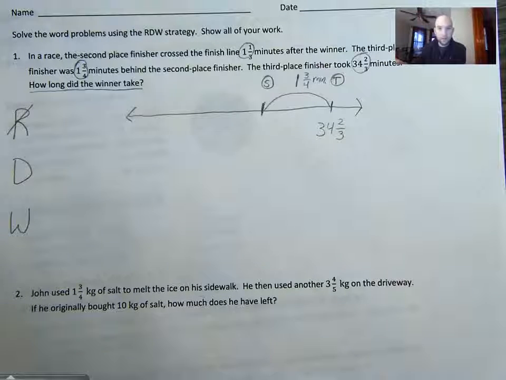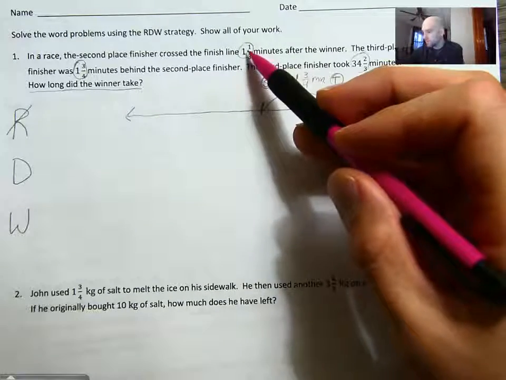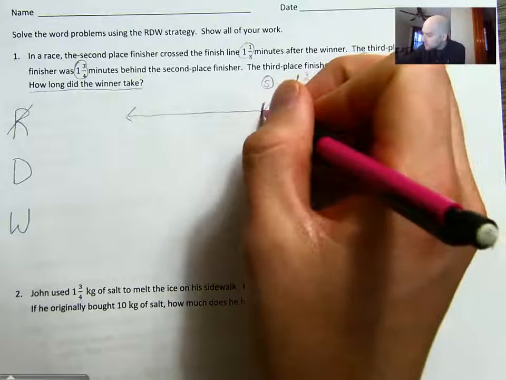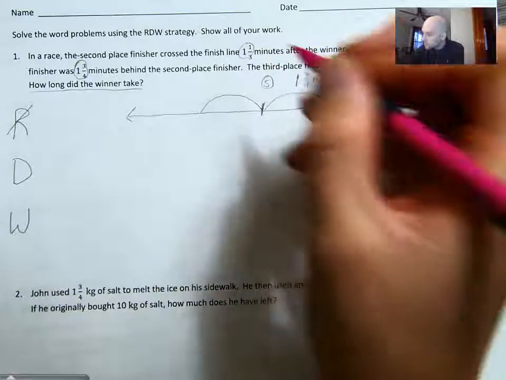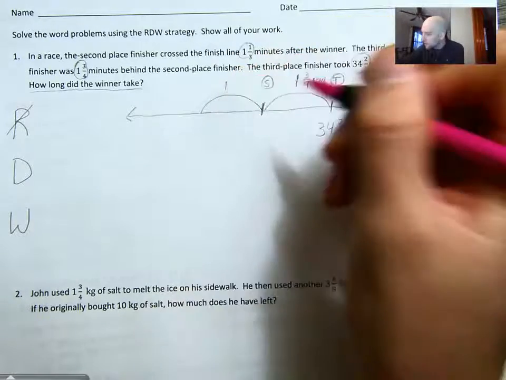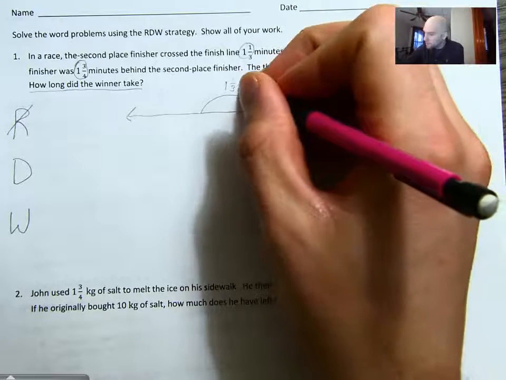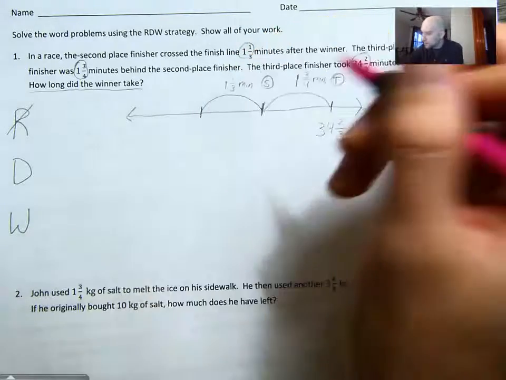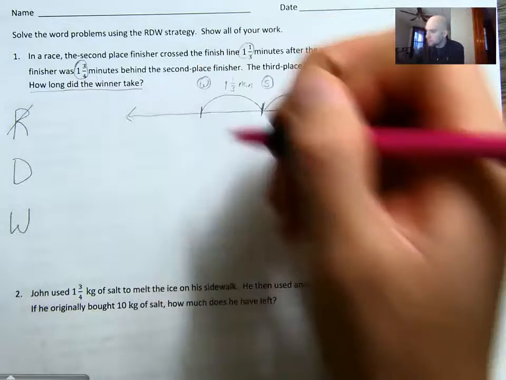All right. Next, the time between the second place finisher and the first place finisher was 1 1/3 minutes. So I need to make another jump. In that interval, I will label 1 1/3 minutes. And right here is my first place finisher. They call them the winner, so I'll do a W here for winner.